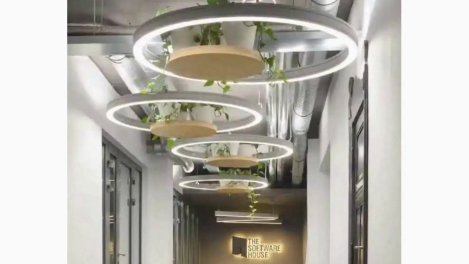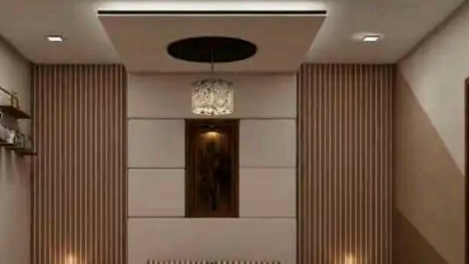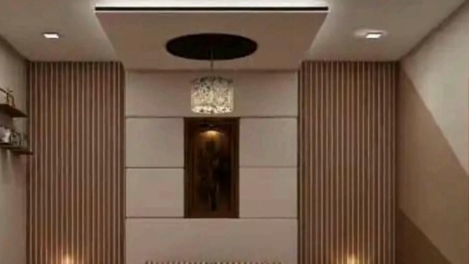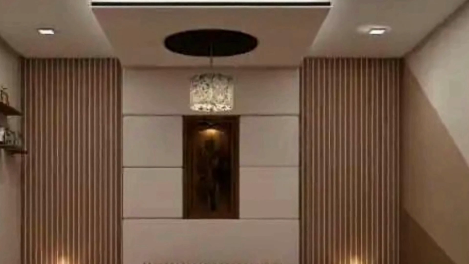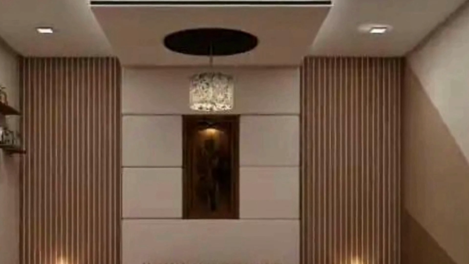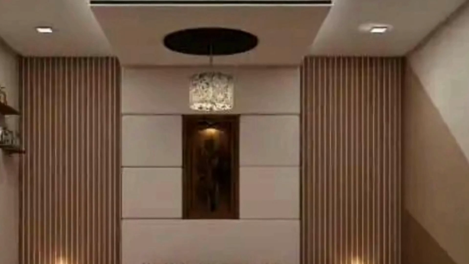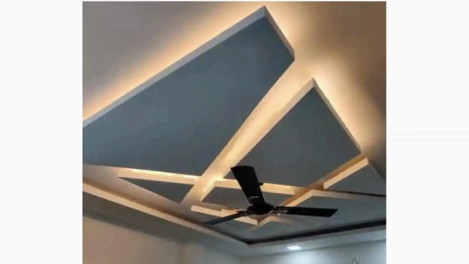Tip 2. Use lighting to create the illusion of height. If you have a low ceiling, you can use lighting to create the illusion of height. Use recessed lighting or a pendant light that hangs down to draw the eye upwards.